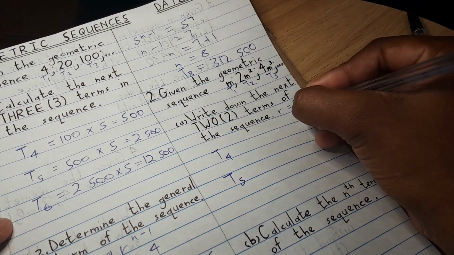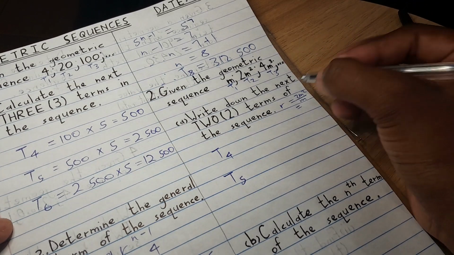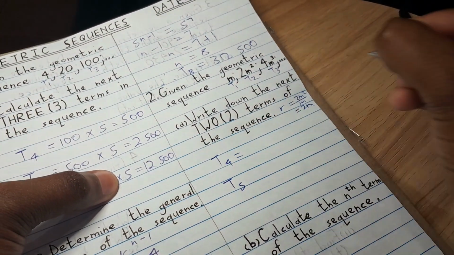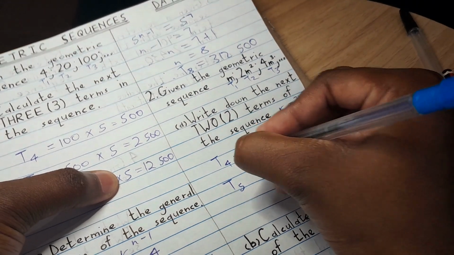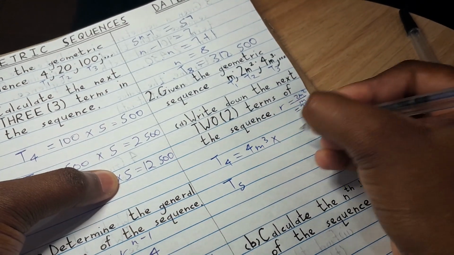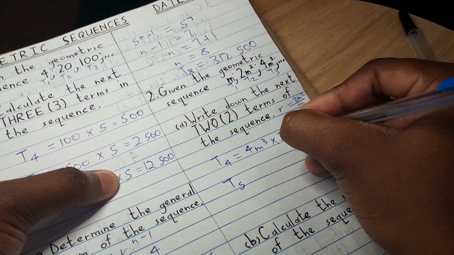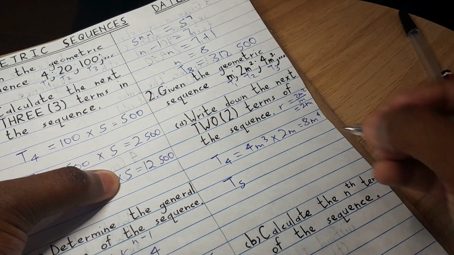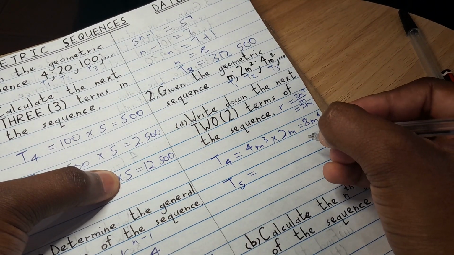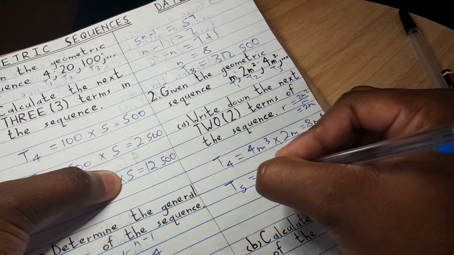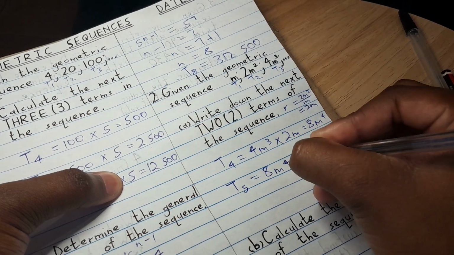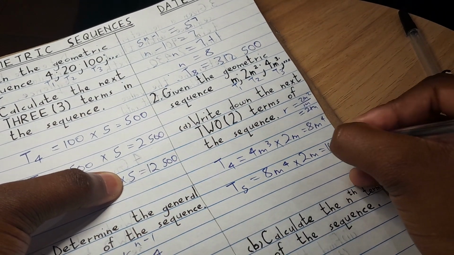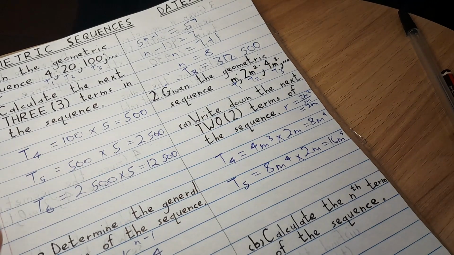You'll do that on a side piece of paper. It gives us 2m. So T4 is T3, which is 4m cubed, times r, which is 2m. And we get 8m to the power of 4. T5 is T4, which is 8m to the power of 4, times r, which is 2m. And we get 16m to the power of 5.